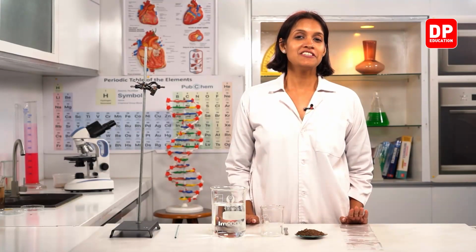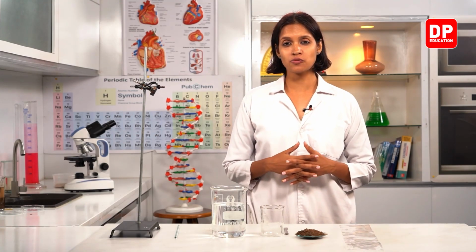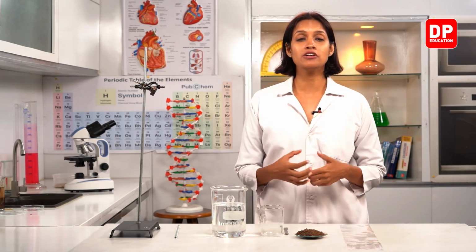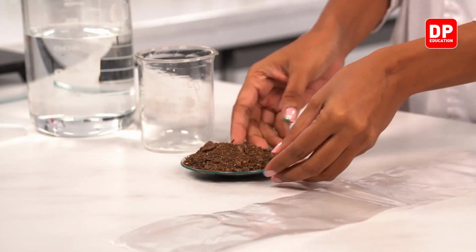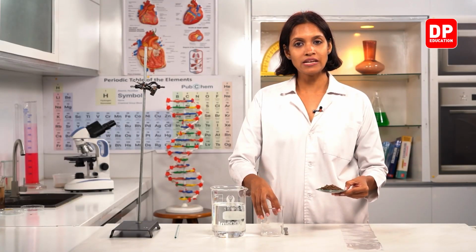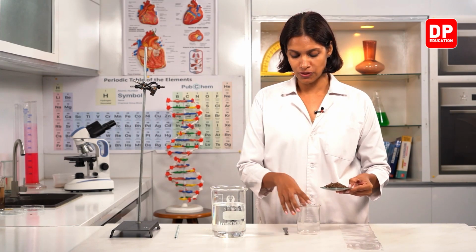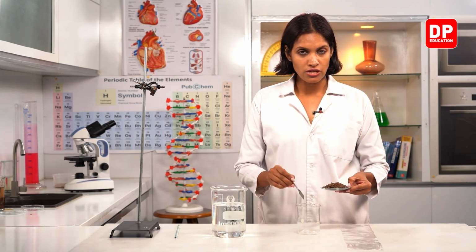Right children, so as I explained you all before, now we are going to separate the components in soil. Okay children, so we are going to see what are the different components present in soil by doing this activity. Okay, so here I have a soil sample. I need to dissolve this soil in water, mix it with water. Okay, so first of all I am going to put this soil into this beaker.